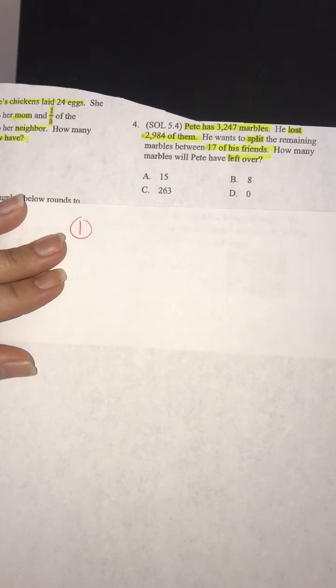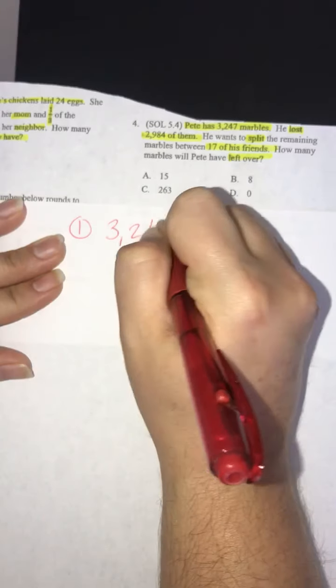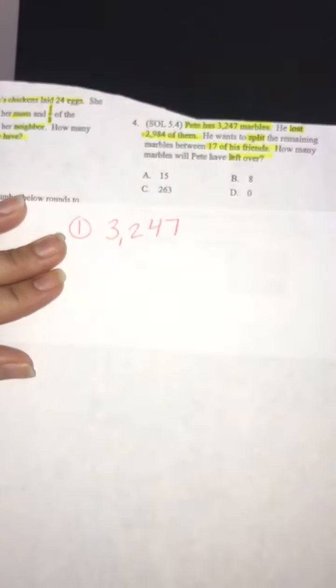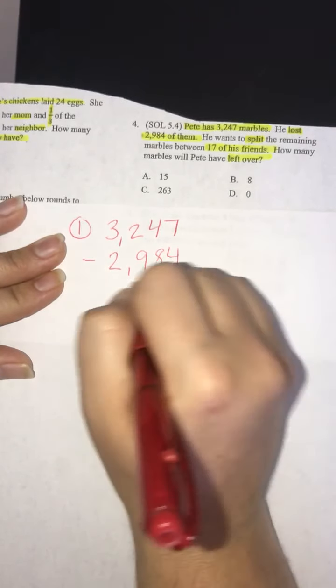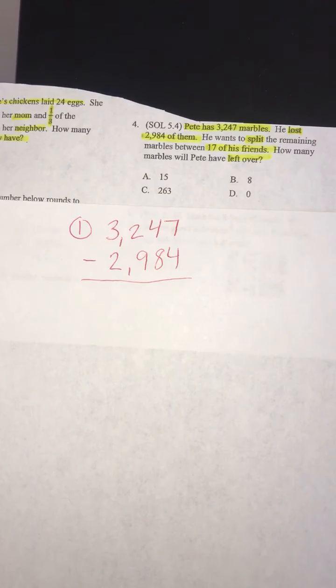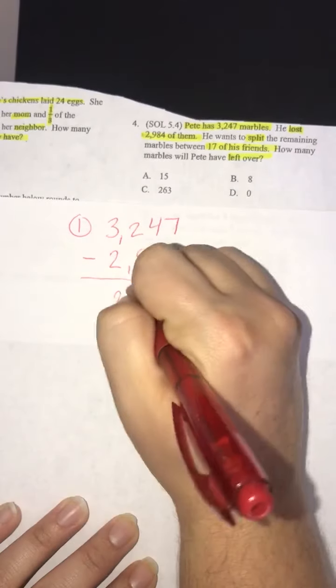Okay, step number 1. He has marbles, and guess what happens to him? He loses them. What operation would you use if you lose something? Did you say subtraction? Good. Because if you lose your money, you definitely don't have more than you started with. So if you lose your marbles, you don't have as many as you started with. Okay, if you want to use a calculator, awesome, go ahead. I think for time purposes, I'm going to do the same since it is a word problem. 3,247 minus 2,984 is 263 marbles.